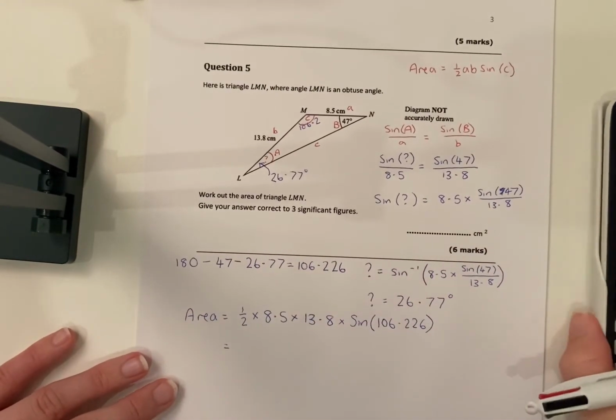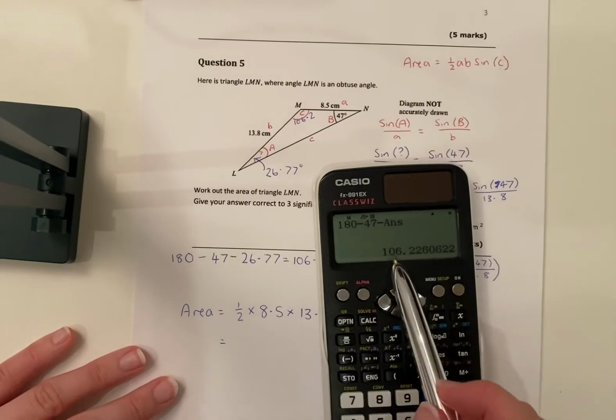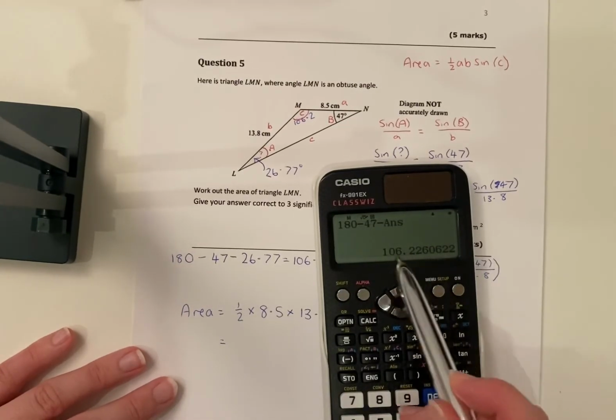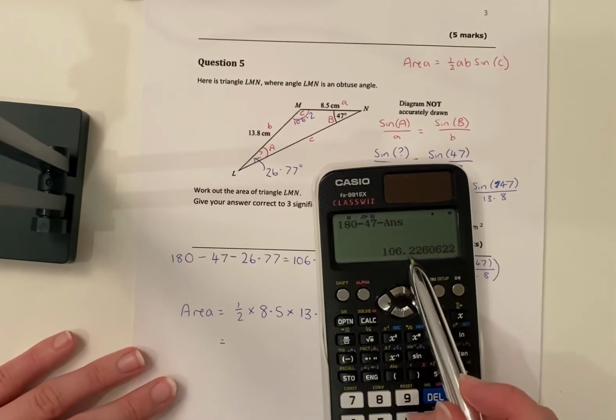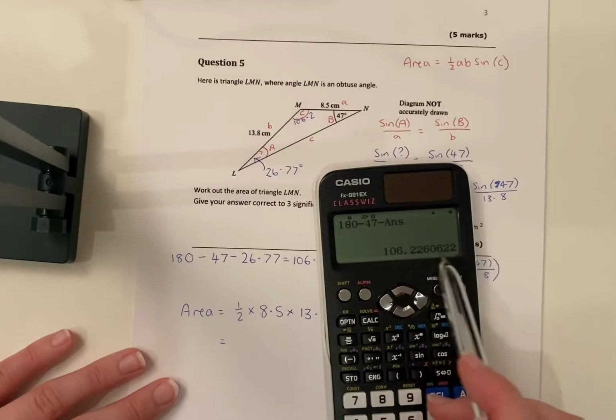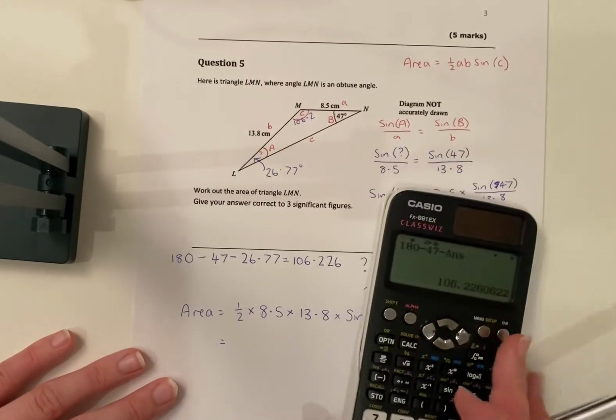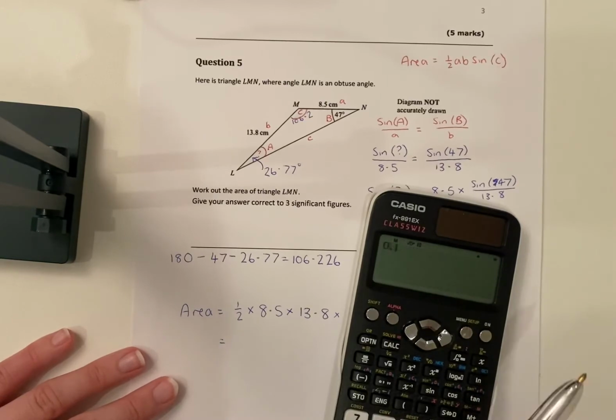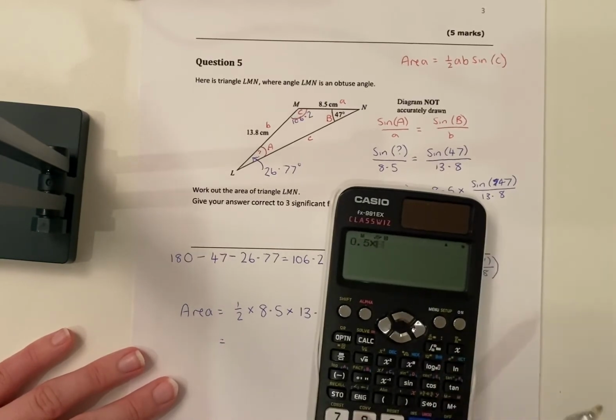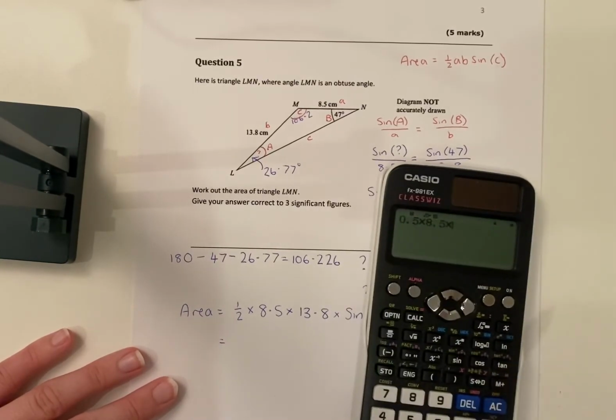So I'm going to type that into my calculator, and again, like last time, I'm going to try and be as accurate as possible. I'm going to use the answer on my calculator because I know that's got loads of decimal places in it. It'll be nice and accurate. So the area is 1/2 multiplied by 8.5 multiplied by 13.8 multiplied by sine of that angle.